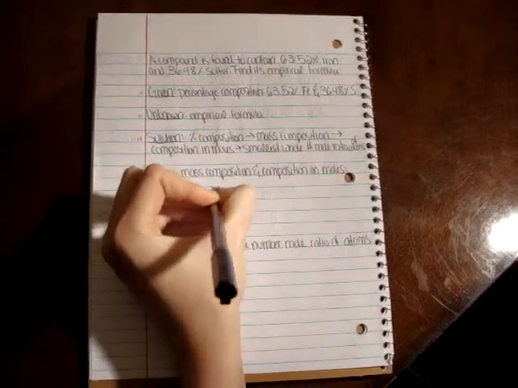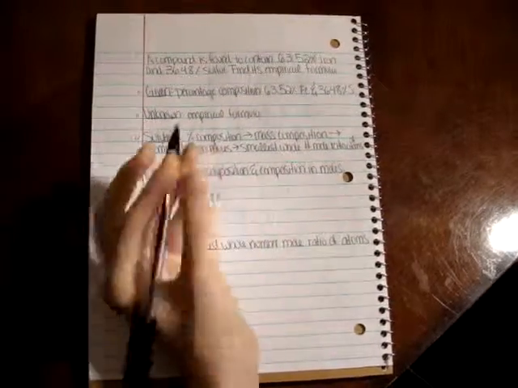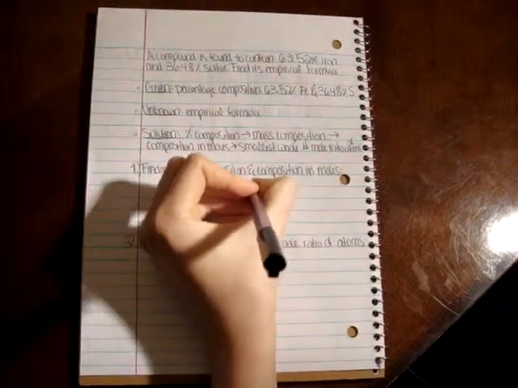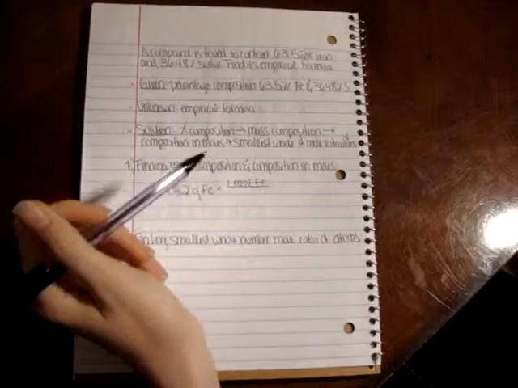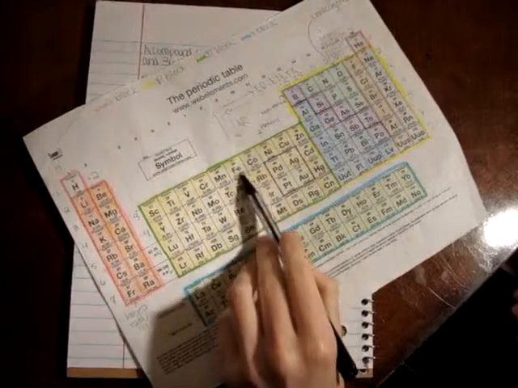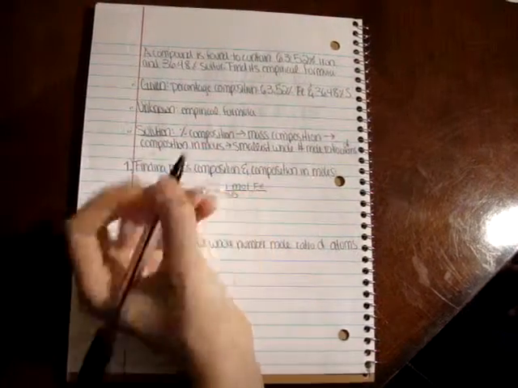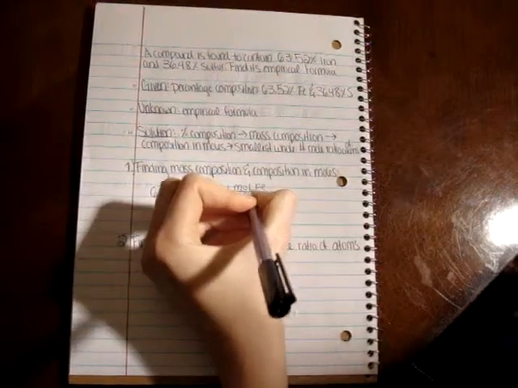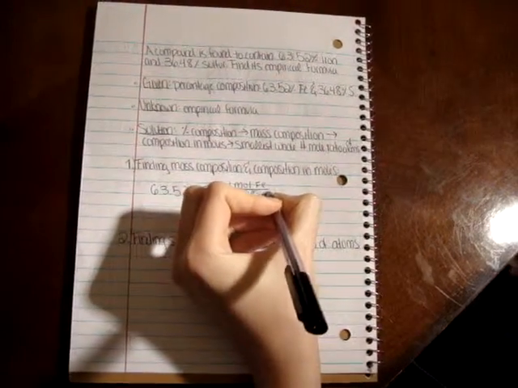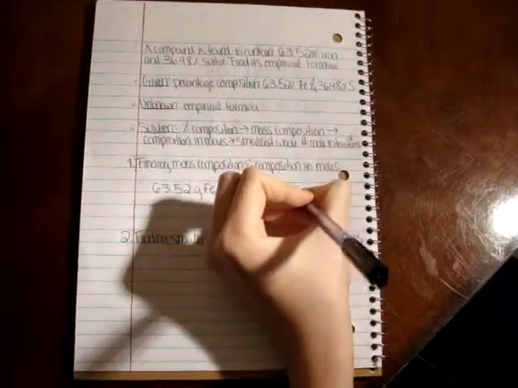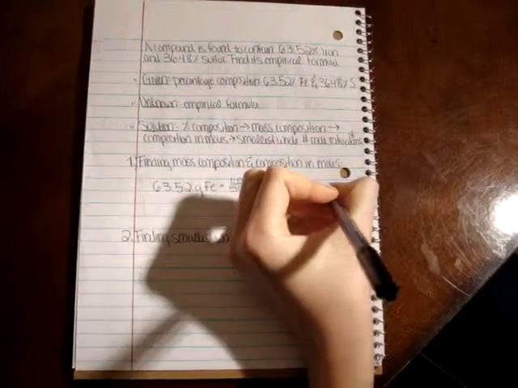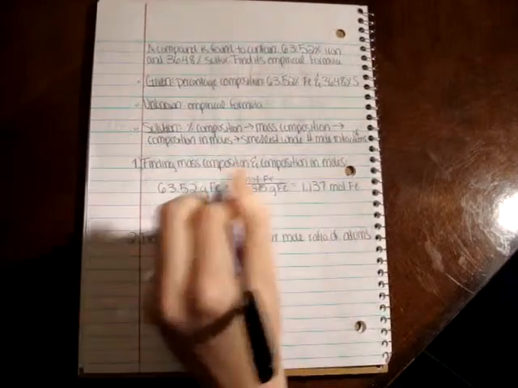63.52 grams of iron, and then we times that by 1 mole of iron over the molar mass of iron, which can be found on the periodic table, this number right under here, which is 55.845 grams of iron. And when you multiply that out, you end up with 1.137 moles of iron, and keeping in mind also significant figures when you're dividing this out.